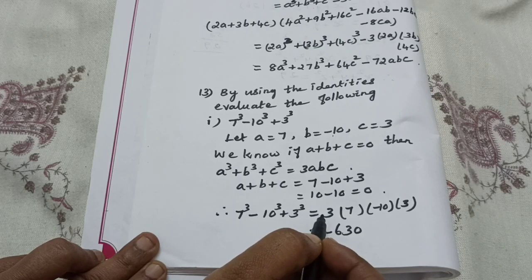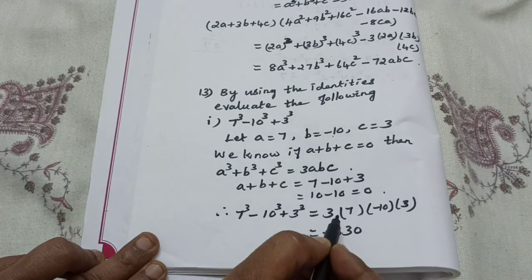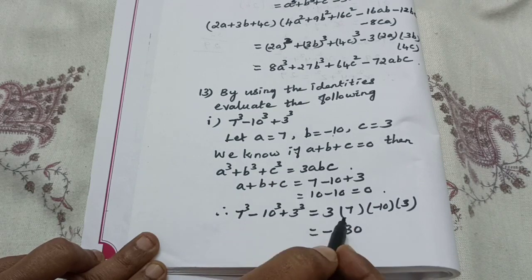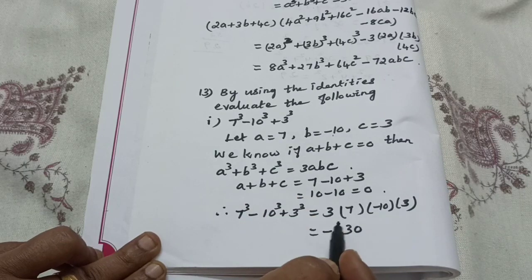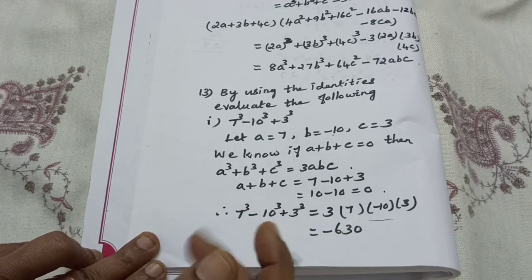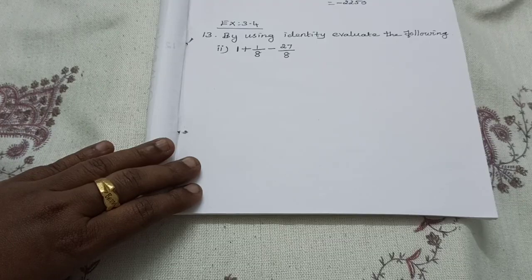Then equal to 3 into 7 into b is minus 10, c is 3. These 4 values multiply, then we will get the answer, minus 630. You got it? Very good.